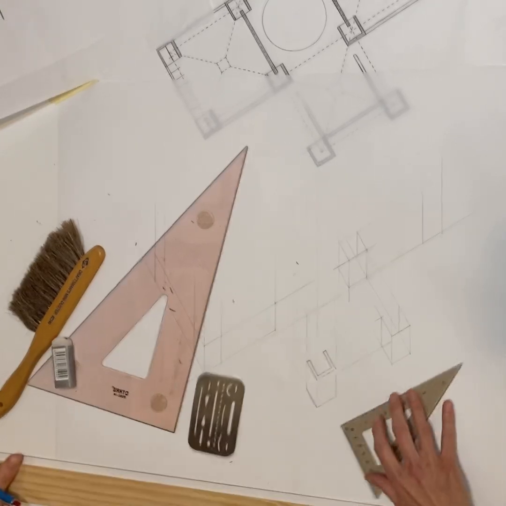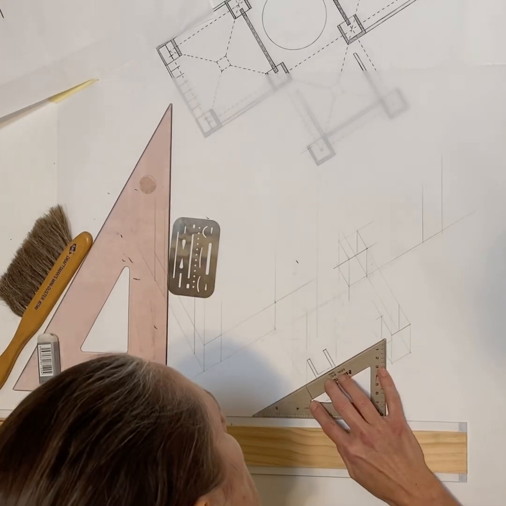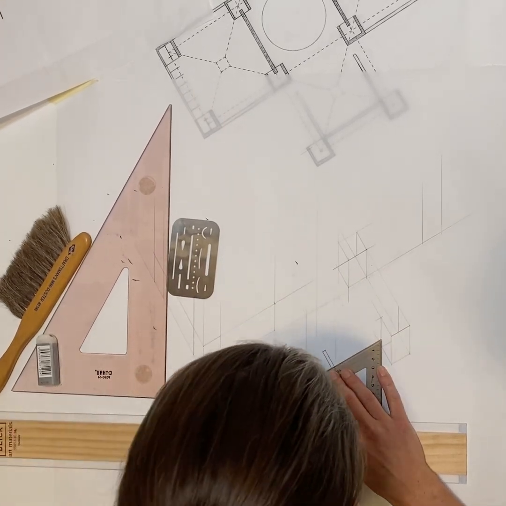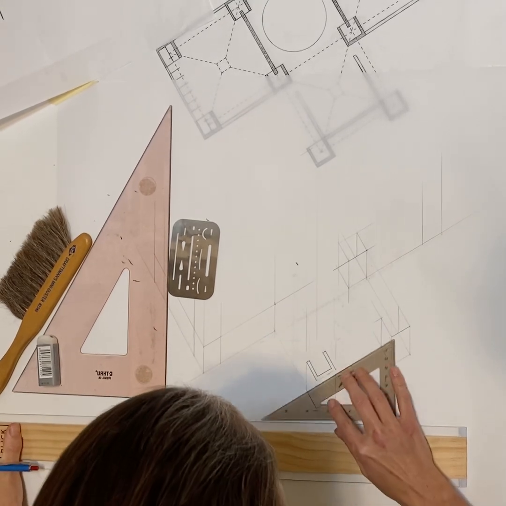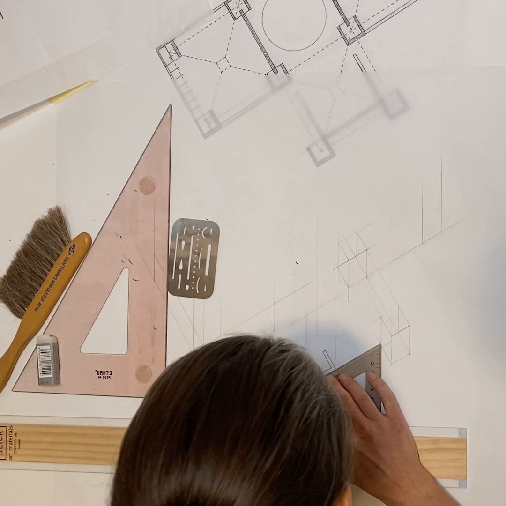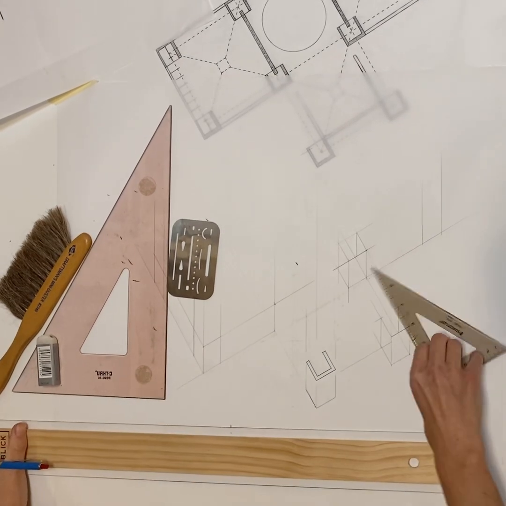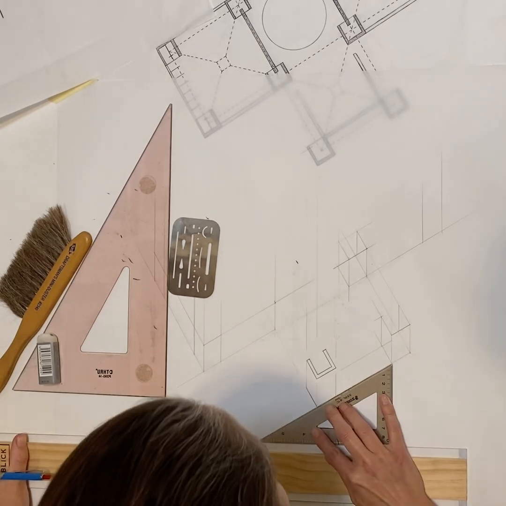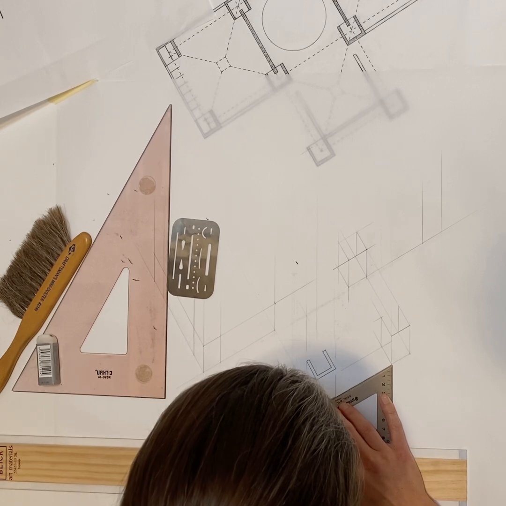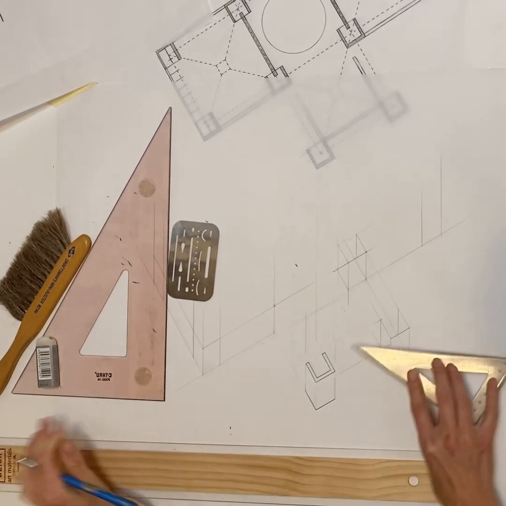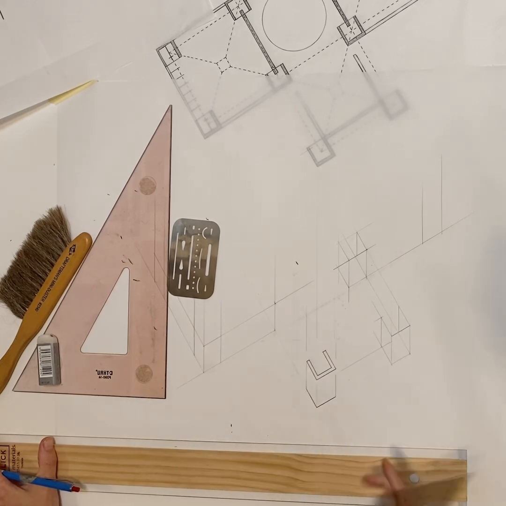And even this is actually a 30-60 triangle, so you can just rotate it around. Our verticals in there.